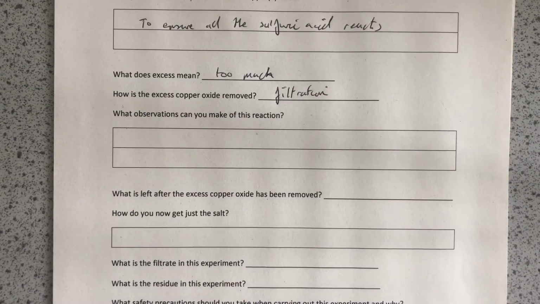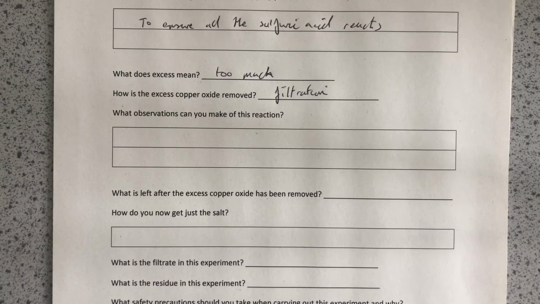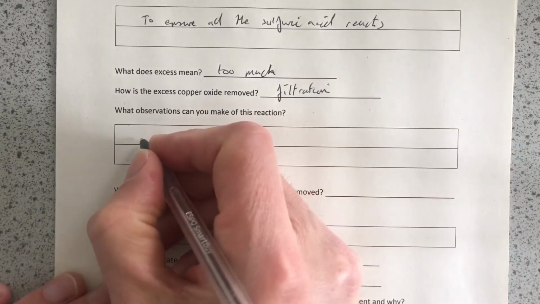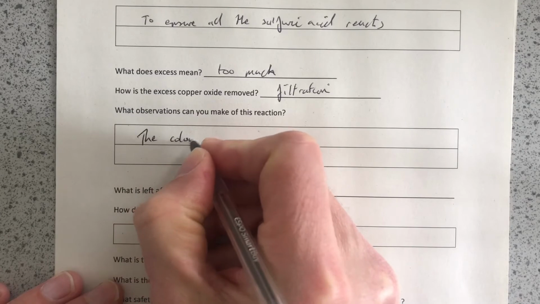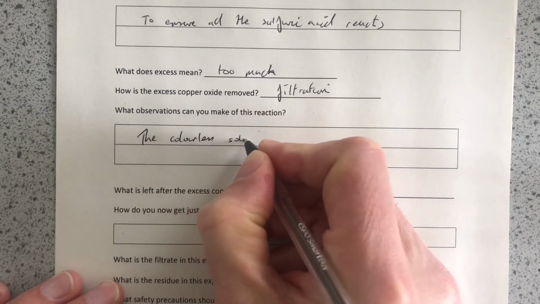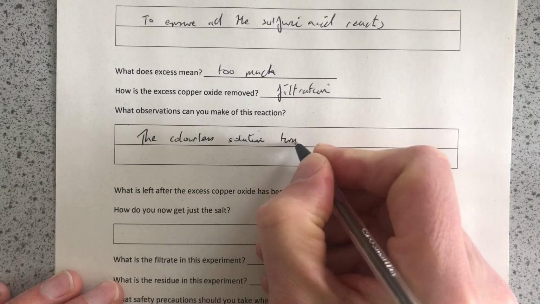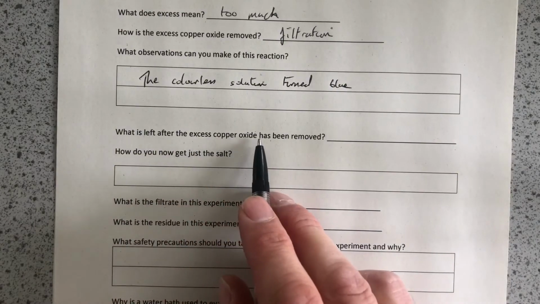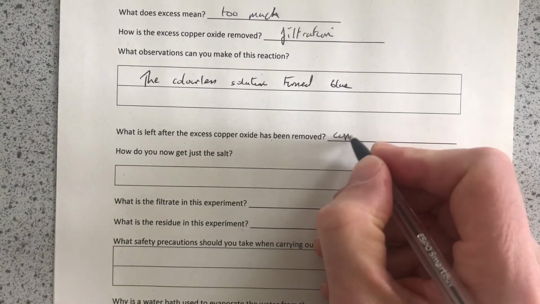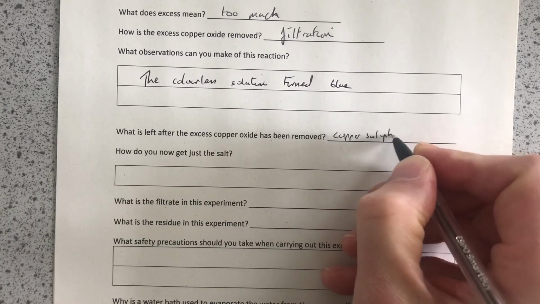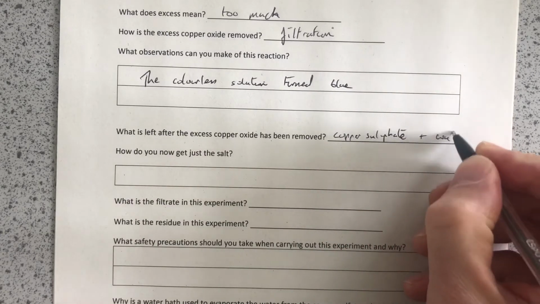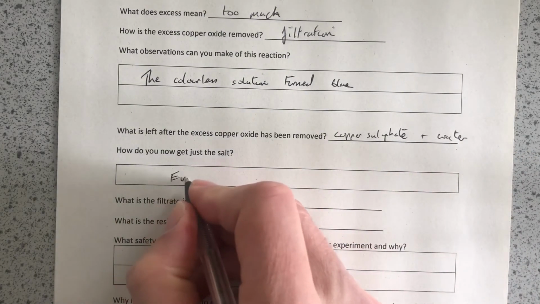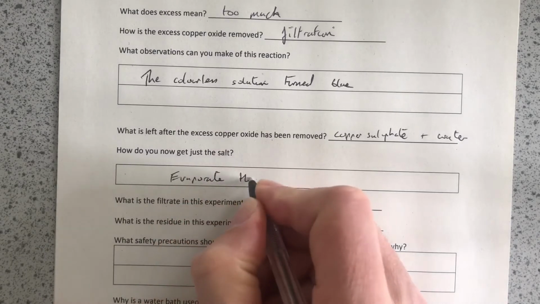While that's evaporating away, I thought we'd just finish off the questions from the workbook about this core practical. So we got as far as this. What observations can we make of the reaction? The colourless solution, because the sulfuric acid started colourless, turned blue because the copper sulfate solution is blue. What is left after the copper oxide has been removed? Answer, copper sulfate was present, and water was present too. How do we get just the salt? The salt is the copper sulfate, so we evaporate the water, and that's what's presently happening.